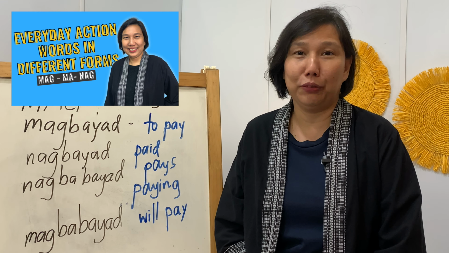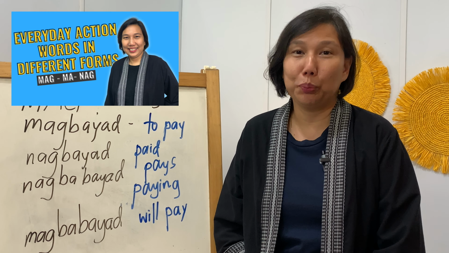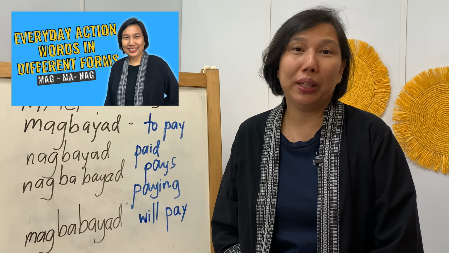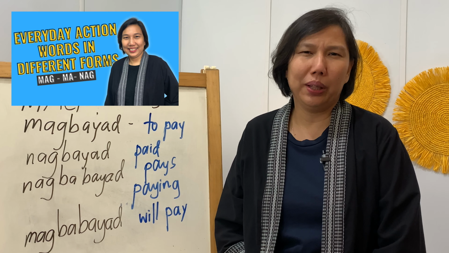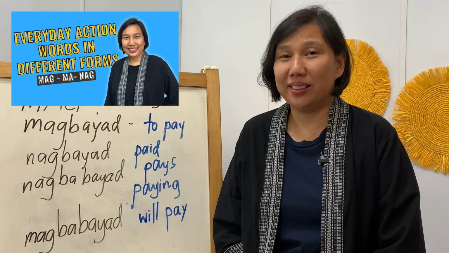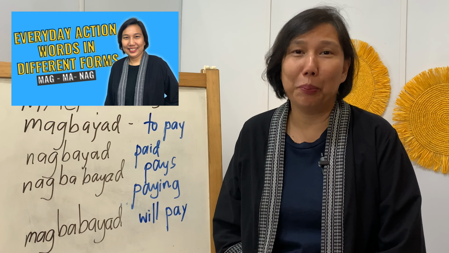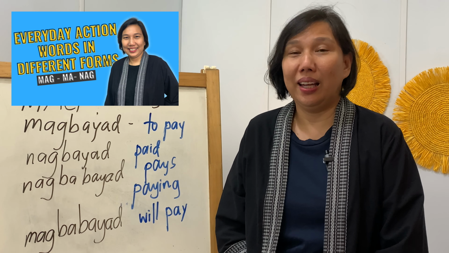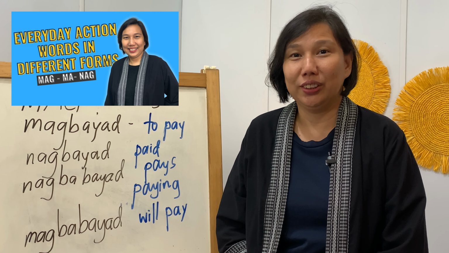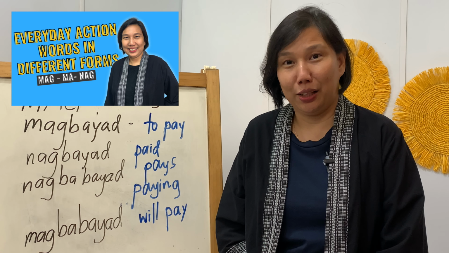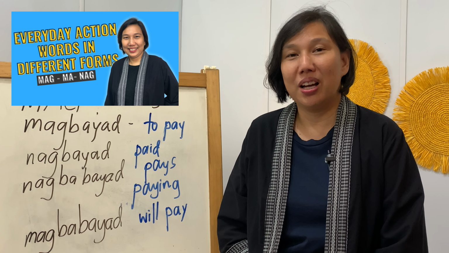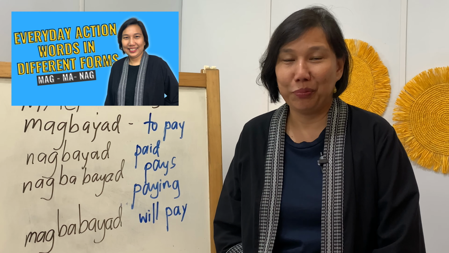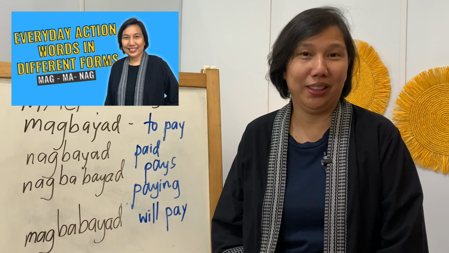Not only the different forms, but I have also pronounced them for you and used them in short phrases together with the time words like kahapon, bukas, mamaya. Please watch the video and listen to the pronunciation and familiarize yourself with the different forms of the mag verbs. It is a concrete application of the lesson that we had today.